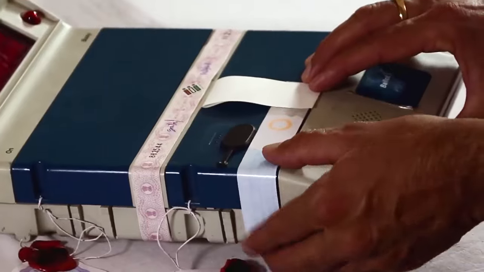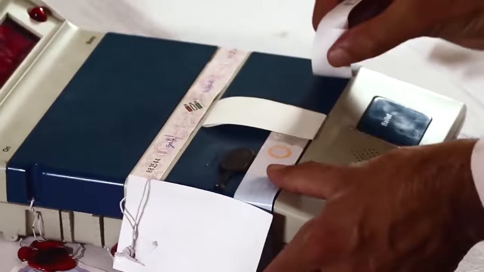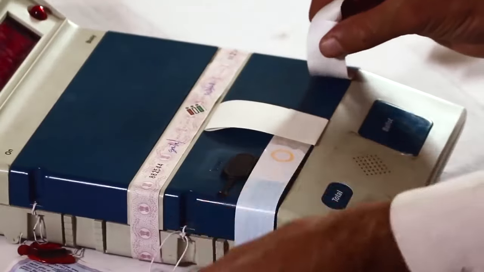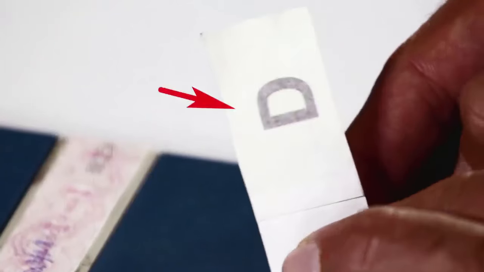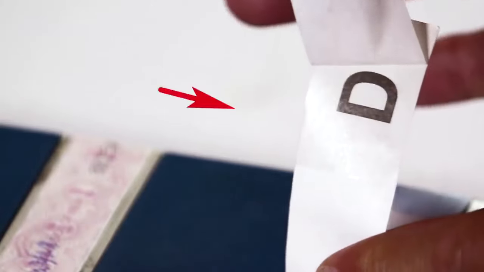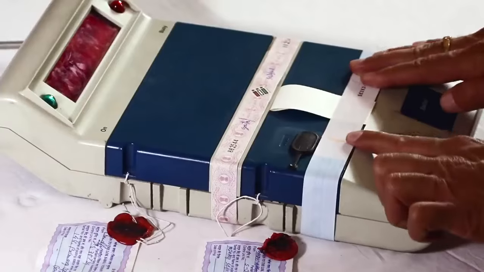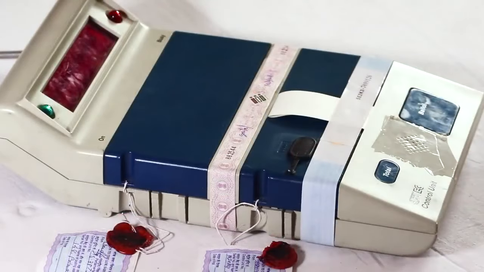Now take the strip seal round the control unit from left side just below the close button window. Bring the other end of the strip seal from right side to the top. Now the pre-gummed portion D is on top. Remove its wax paper and paste it on top of the green paper seal. The control unit is now ready for the actual poll.